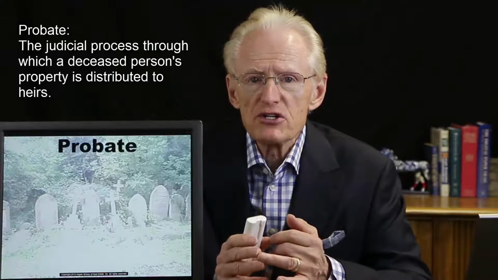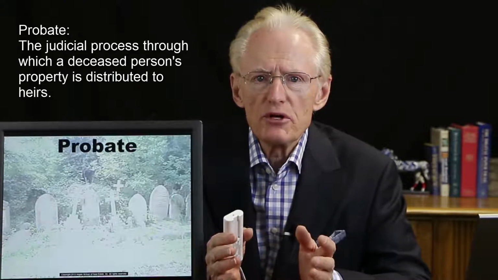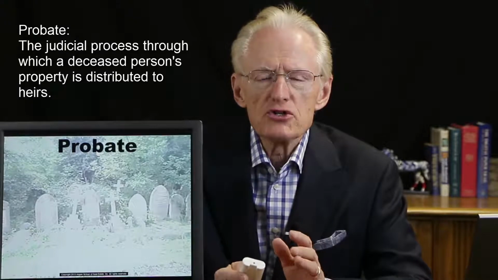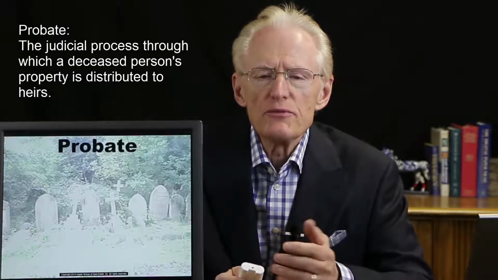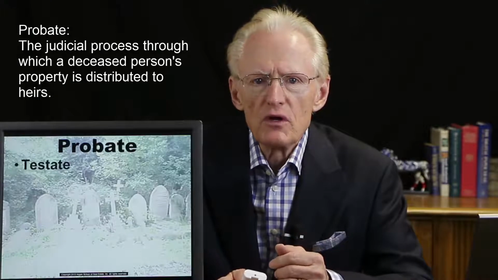Now, when someone passes away, there's a court proceeding known as probate, which is designed to make sure that the will is valid, if there is a will, or even if there isn't a will, that the property is distributed according to law. So probate is the court proceeding designed to distribute a deceased person's property. If a person dies with a will, they are said to have died testate, with a last will and testament. And if they pass away without a will, they are said to have died intestate, meaning without a will.